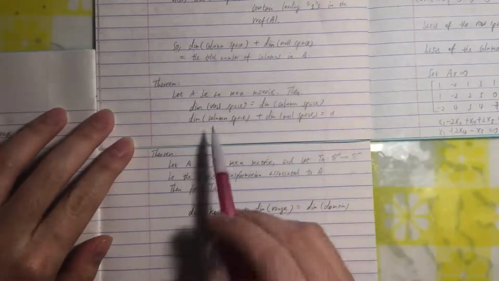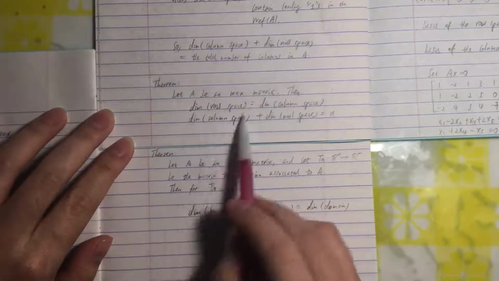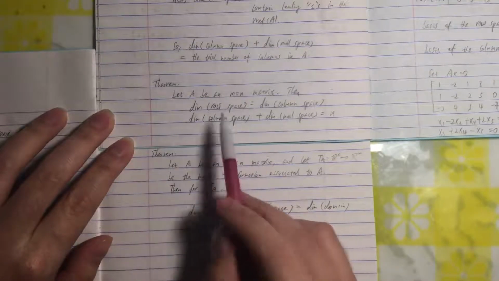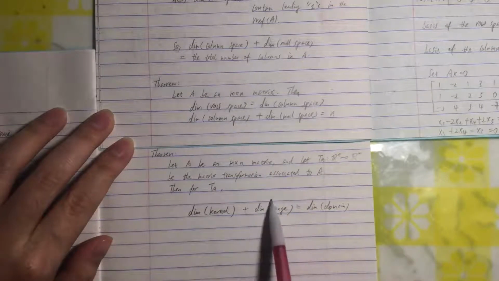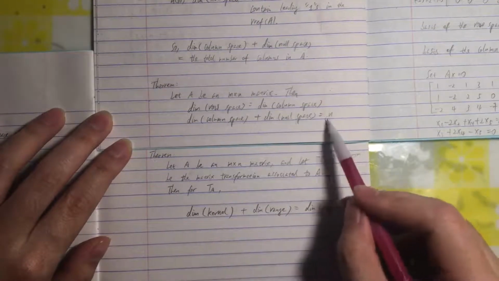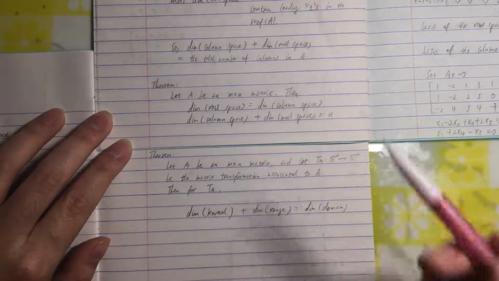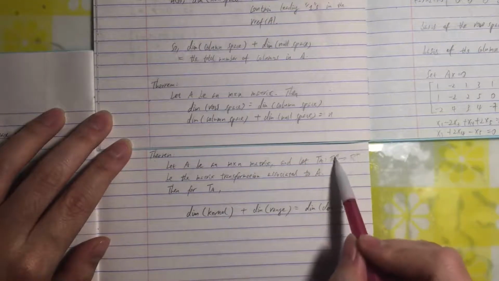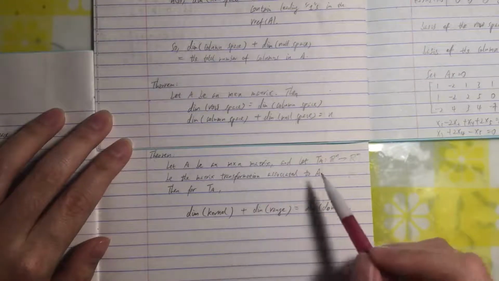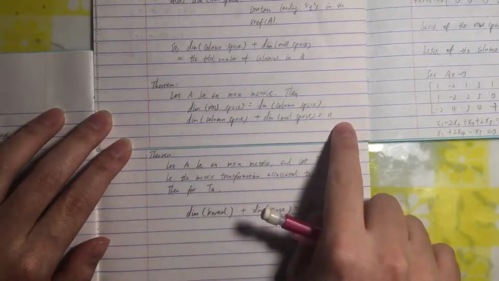Here we know, according to the previous theorem, that the dimension of the kernel space is the same as the dimension of the range. The dimension of the null space is the same as the dimension of the kernel. And n is the number of columns, which represents the dimension of the domain. So the proof of this theorem is straightforward from the previous theorem.